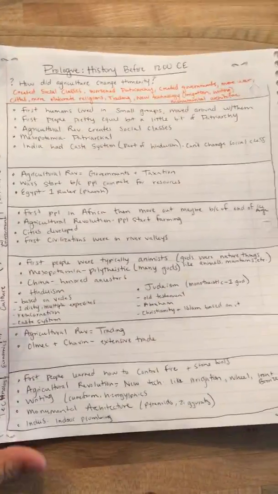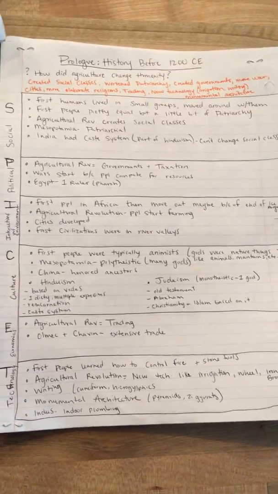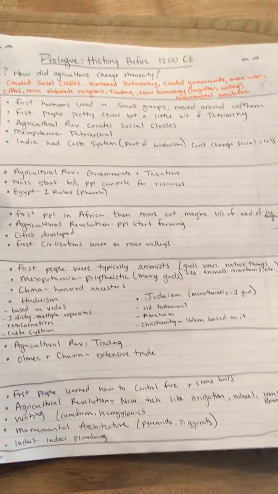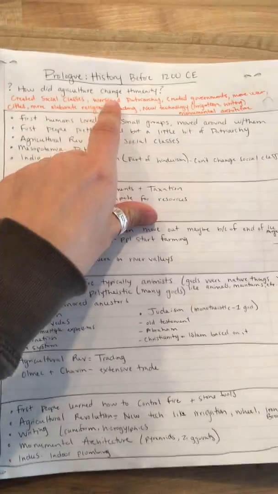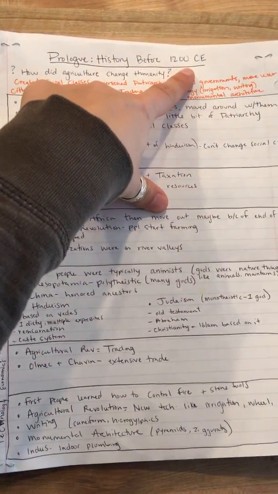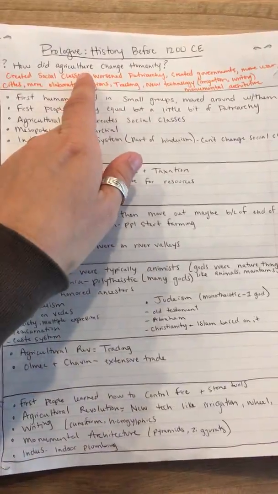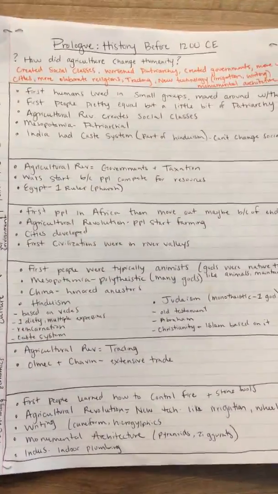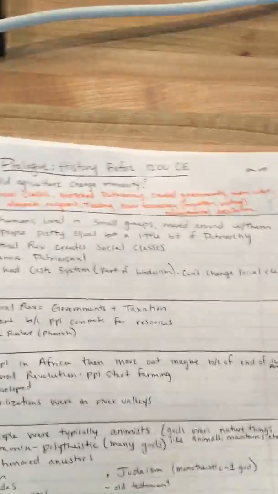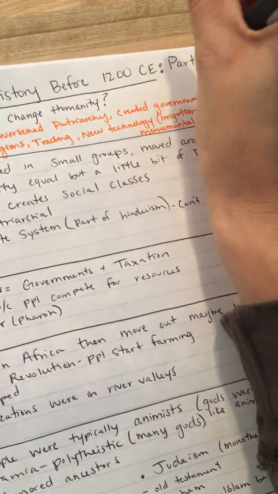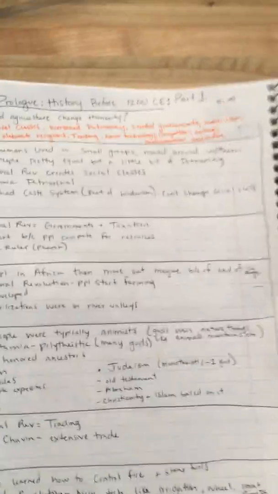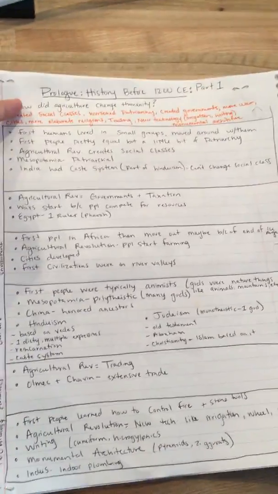And on the next page, this is my homework, the homework that you all should be completing tonight. As I showed you in class, I've got SPICE-T written here on the side. I've got the title, the prologue, history before 1200, and then I've got the question. I should have added in there part 1, because this is just part 1. So prologue, and then I'll just add in there part 1. Okay. And then I've got the question that I gave you in class.